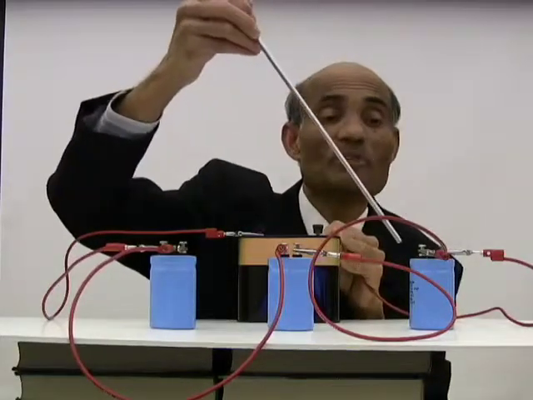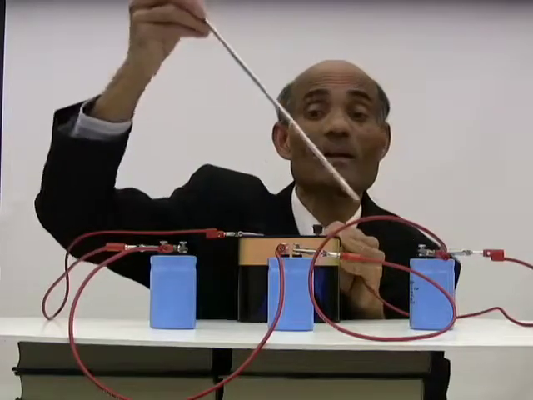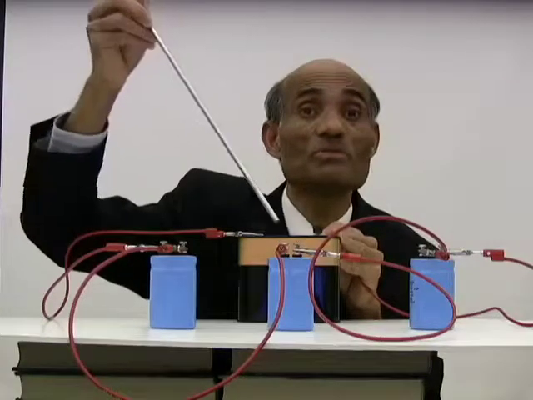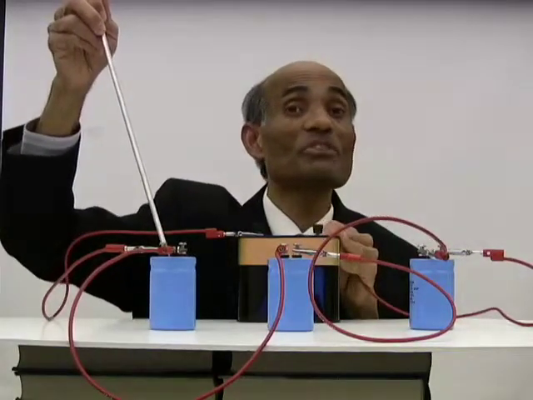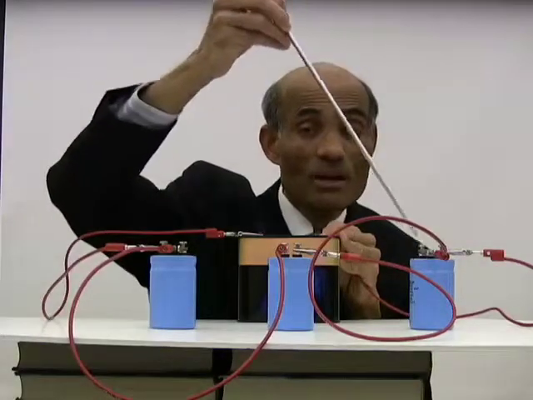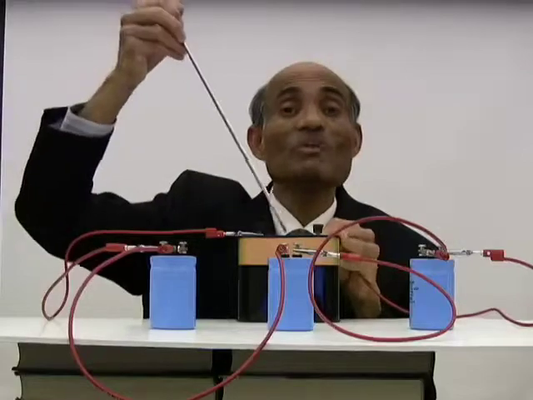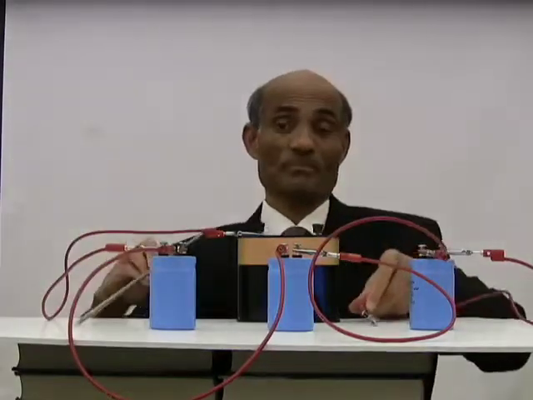So that if the potential difference across the first capacitor is V1, the potential difference across the second capacitor is V2, and the potential difference across the third capacitor is V3, then V1 plus V2 plus V3 will be equal to the total potential provided by the battery.